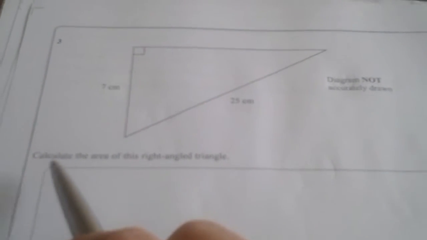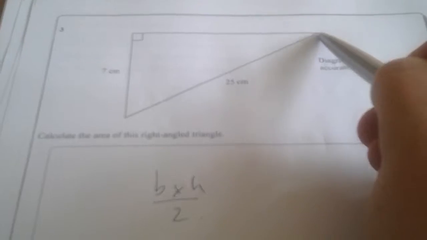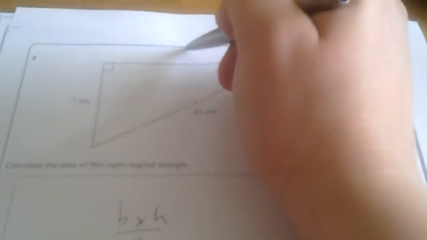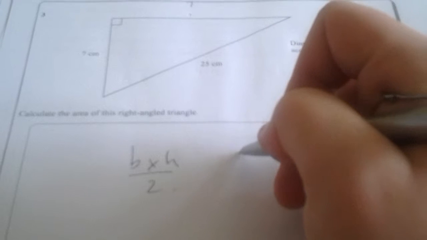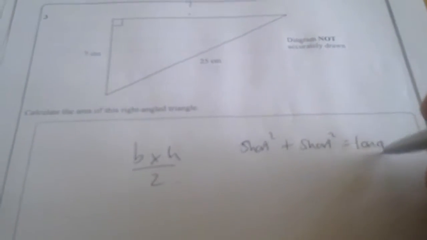This looks a really easy question. So calculate the area of the right angled triangle. So I need to do base times height and half it. But one problem is they've given me the hypotenuse, the slanted side. They haven't given me the perpendicular height. So I need to know this. It's a right angled triangle with 2 sides given, so I'm going to use Pythagoras. So I know that the short sides squared and added together equal the long side squared.